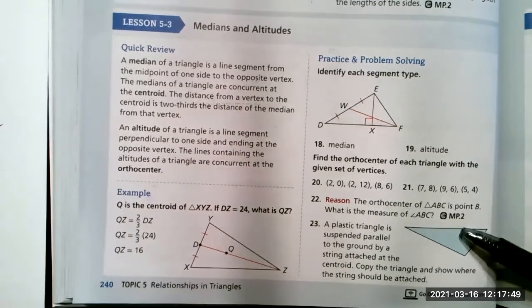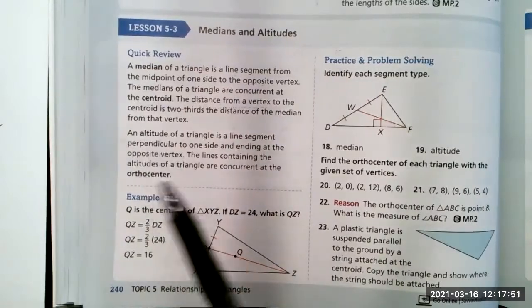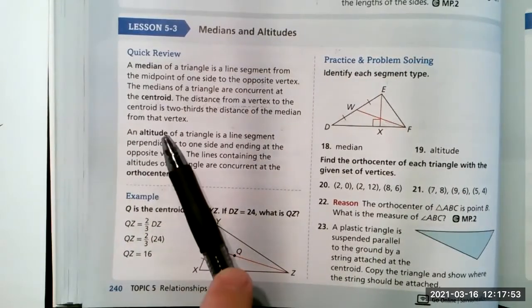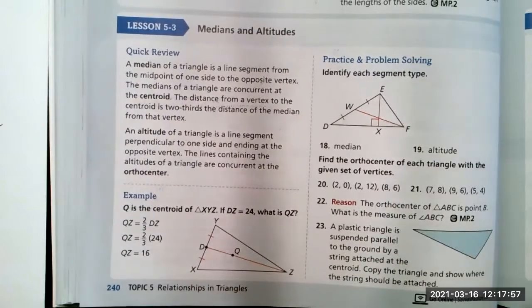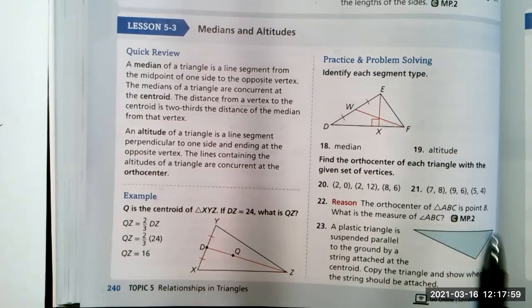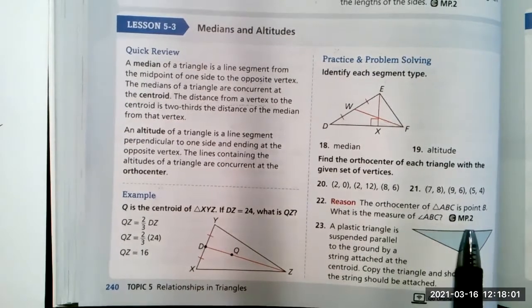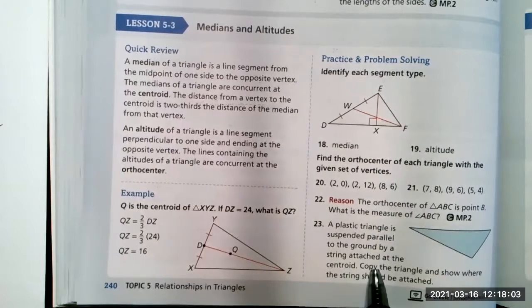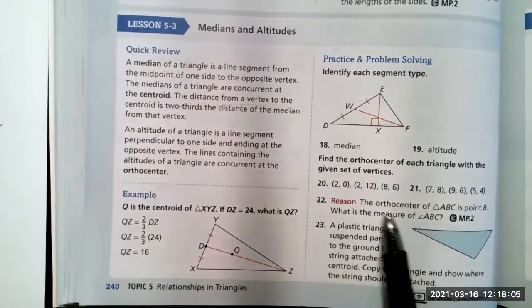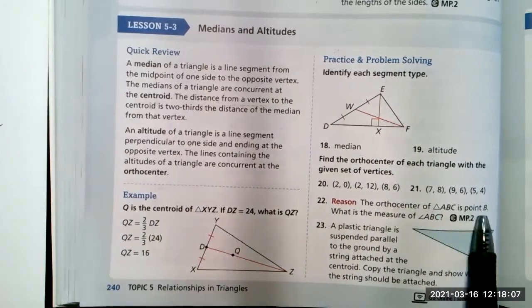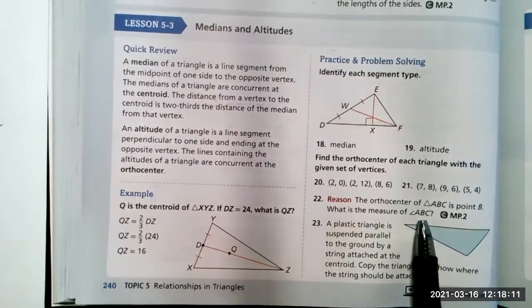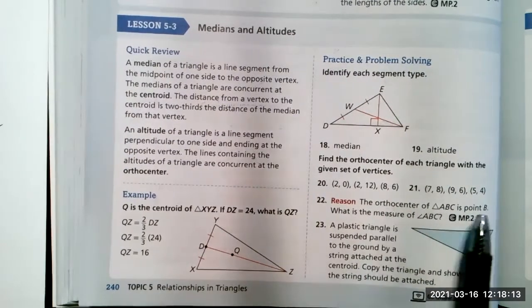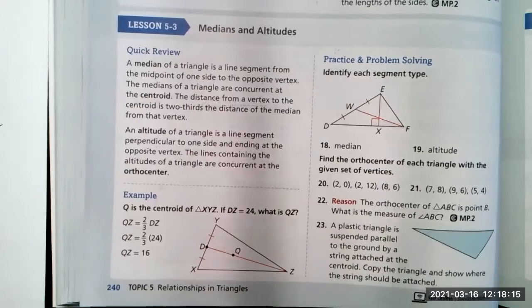22, the orthocenter. So again, we're dealing with altitude. Orthocenter is the points where all the altitudes meet. The orthocenter of ABC is point B. So they're not actually giving you a picture of that. I think this picture actually belongs down here, so ignore that. The orthocenter of ABC is point B. What is the measure of angle ABC? So if the orthocenter is point B, what's the measure of angle ABC?